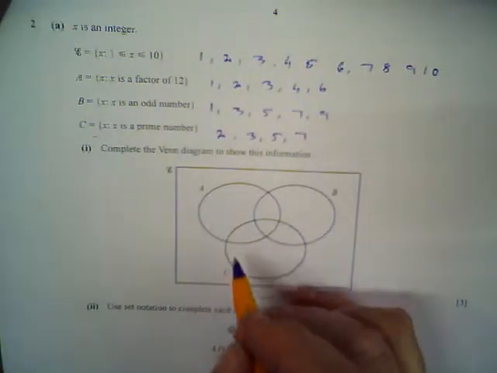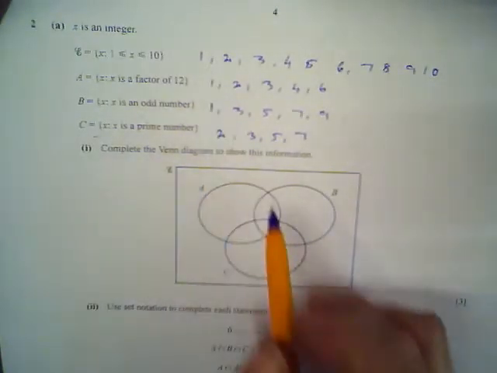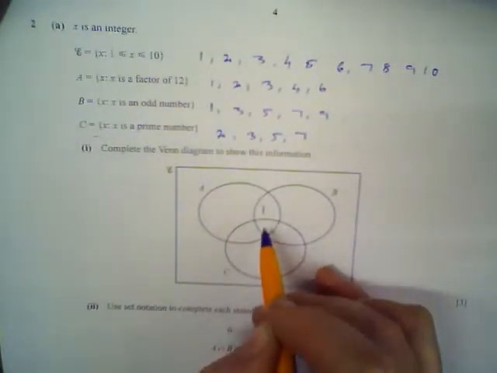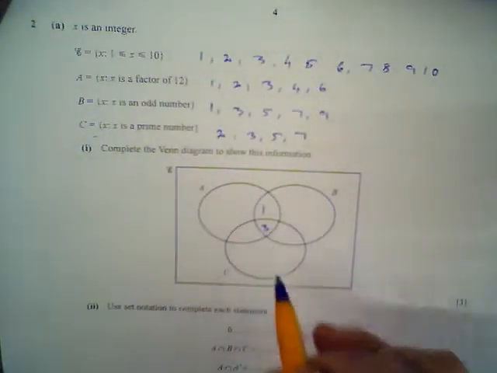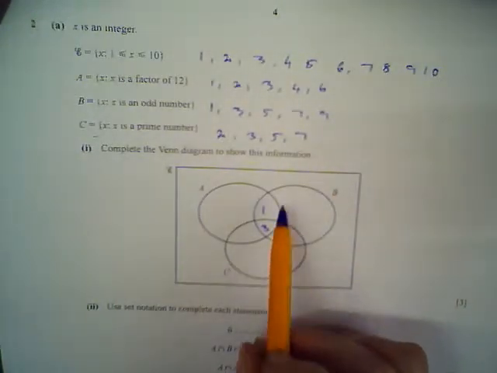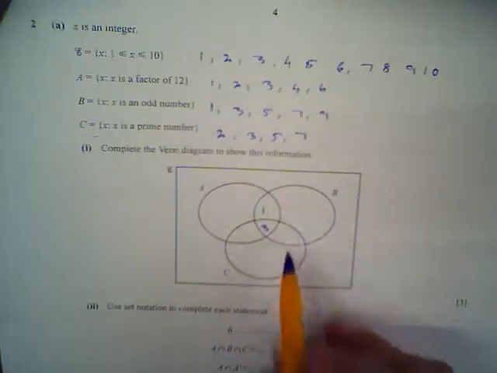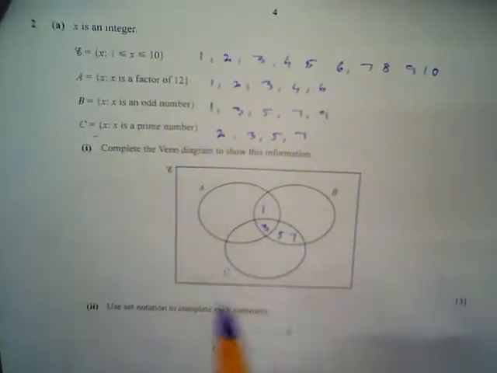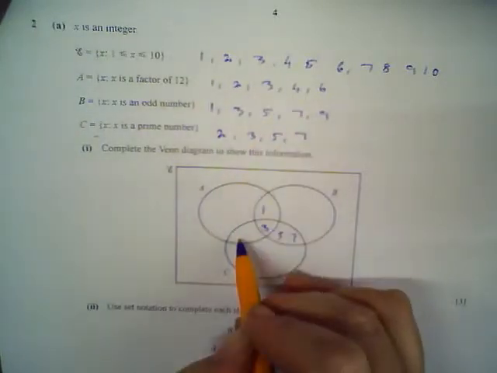Then 1 is in A and in B. 3 is in all 3 of them. Let's quickly have a look. 5 and 7 is in B and C. 2 is in A and C.